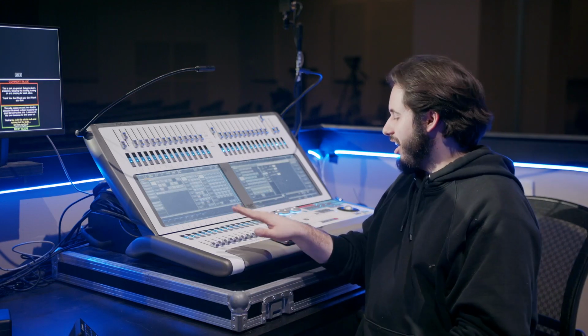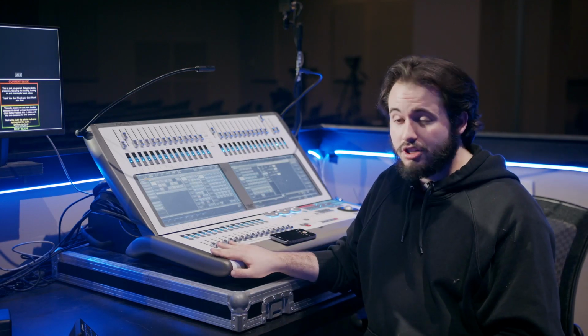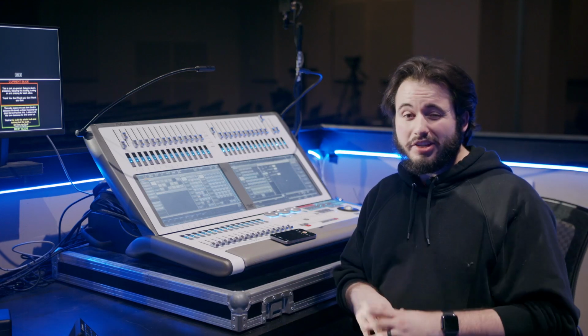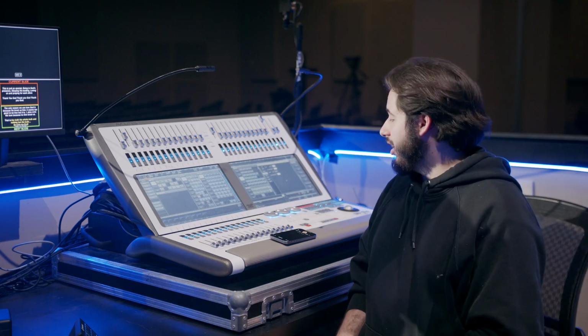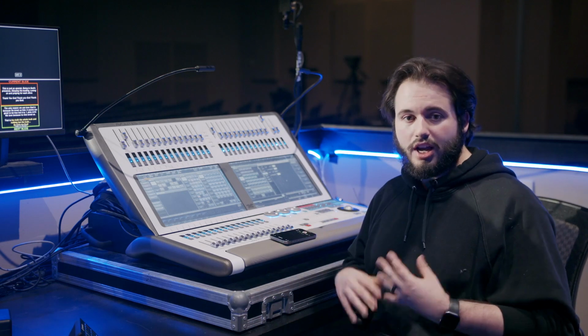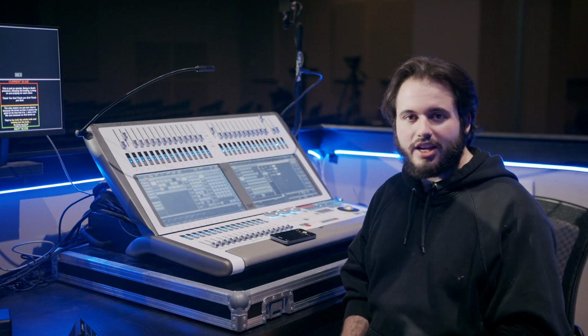This is the Avolites Sapphire Touch, and I'm going to be going over how we use it, where the buttons are that you might be seeing in other videos that we're creating at the moment. And I'm just going to give you a little overview of the console and how we use it. And yeah, let's get at it.